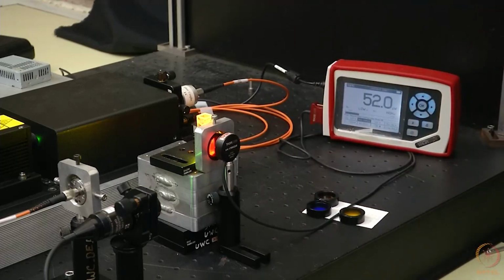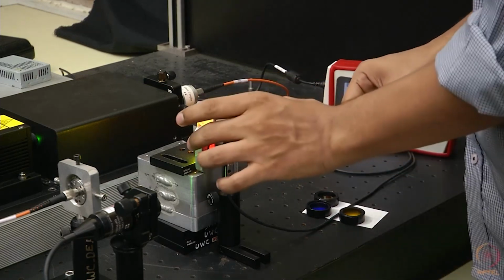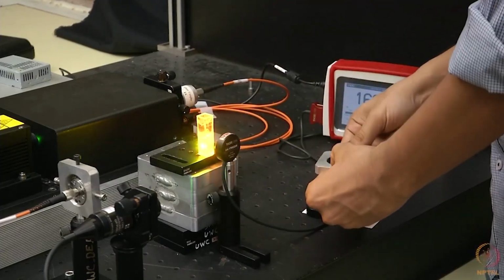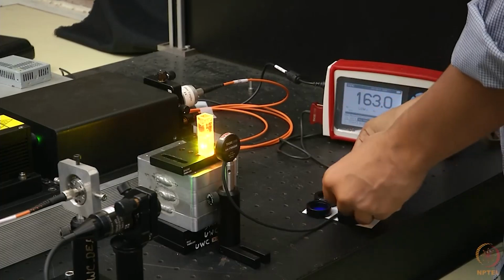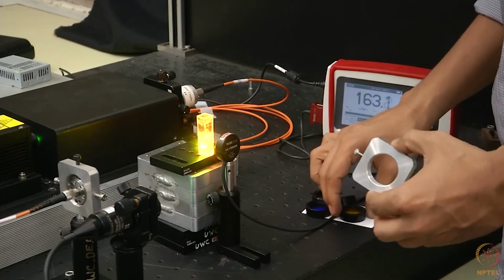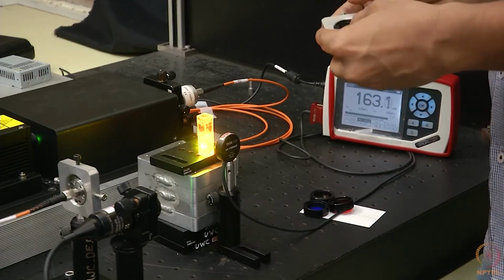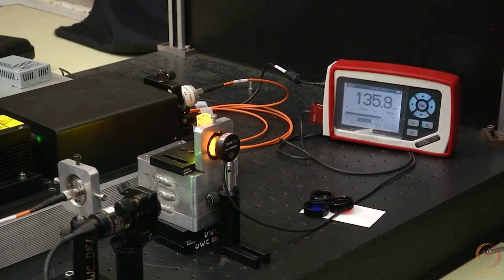Okay. So, for the red filter you can see the reading is around 51.8 microwatt. Okay. So, now I will remove the red filter and now I will put the yellow filter. So, you can see the reading is 135.8 microwatt.